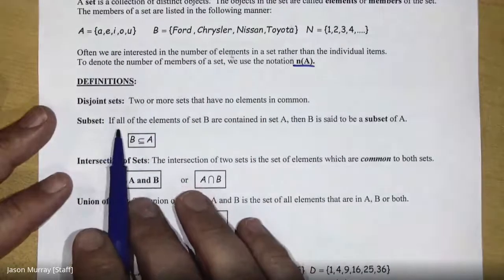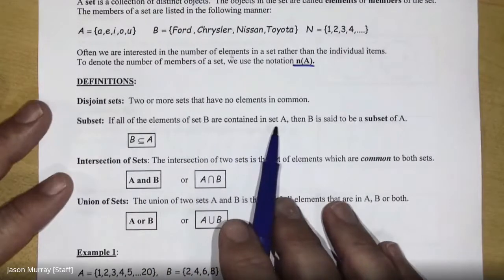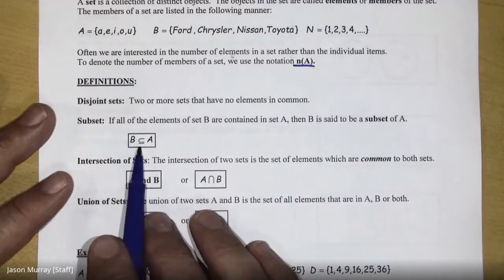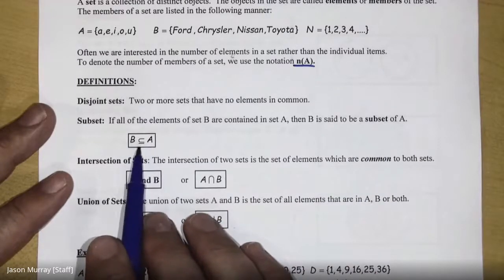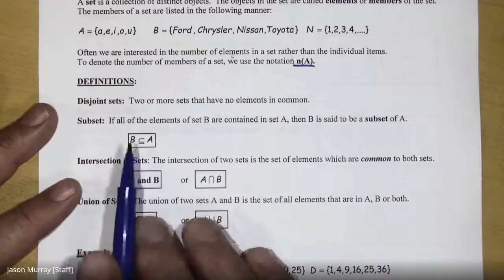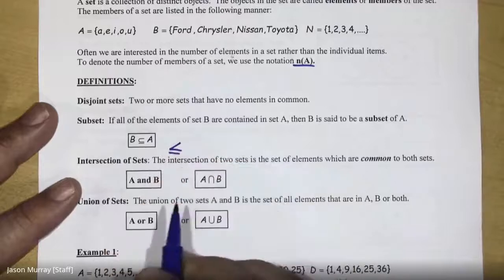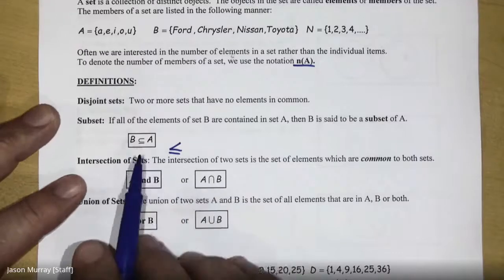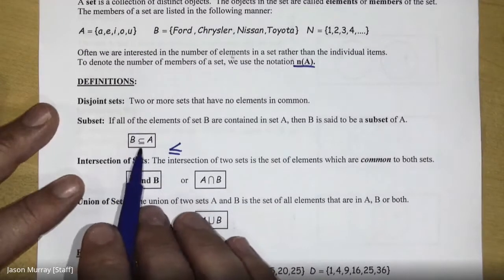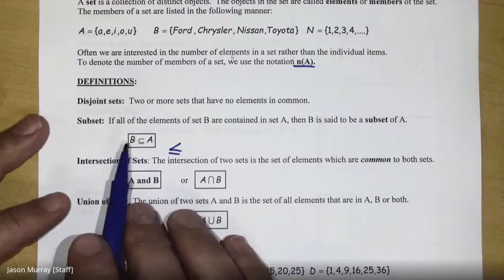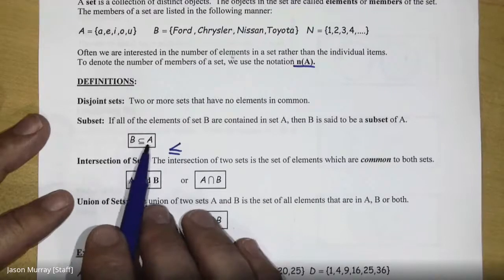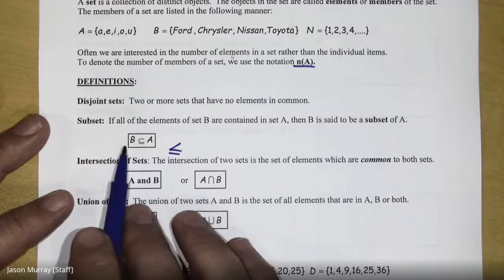A subset: if all of the elements of set B are contained in set A, then B is said to be a subset of A. Here's how we write it. B is a subset of A. You know what this symbol kind of reminds me of? It kind of reminds me of the less than or equal to sign. This is a less than or equal to sign. This is a subset sign. So it's kind of like a U on its side with that equal sign underneath. Subset means everything in B is also in A, but there could be more things in A than B. There could be equal, or there could be more things in A than B.